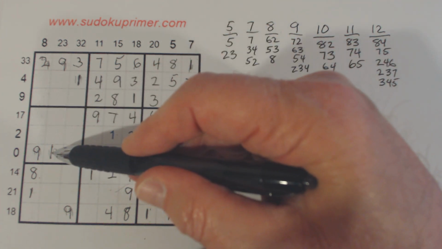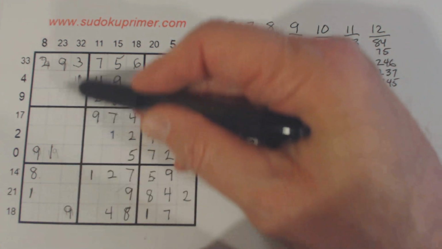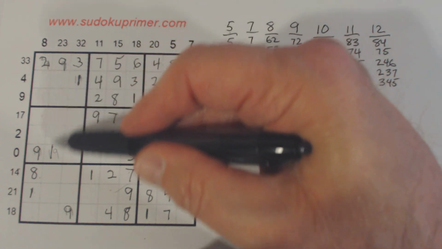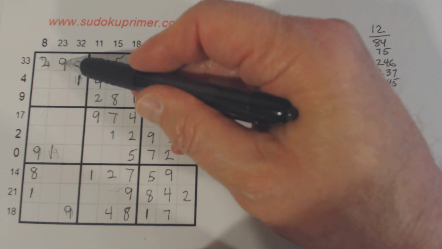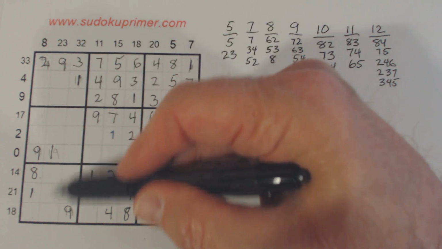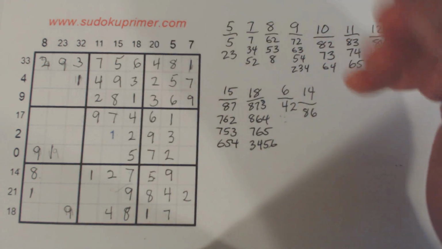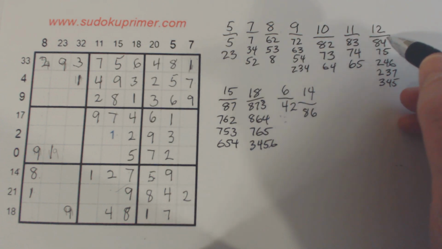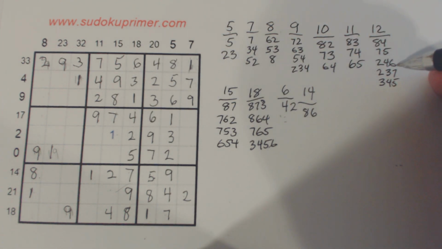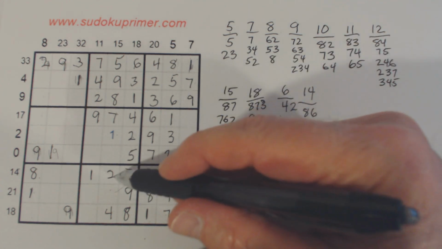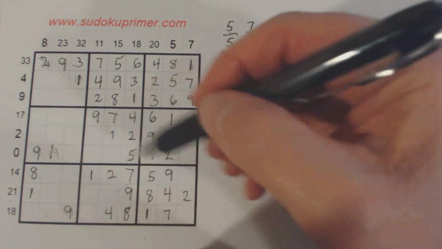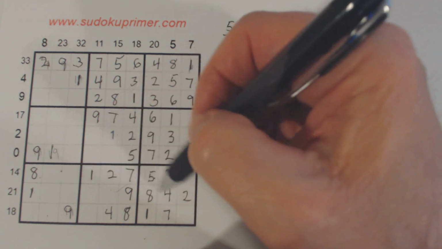Let's look at this one right here. We've got 23, so outside is 33 and 45, so we have 12 outside of there. Let's see if we can do that with 12 with 3 digits. 2, 4, or 6.